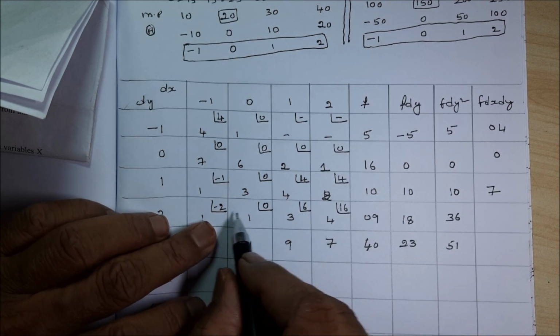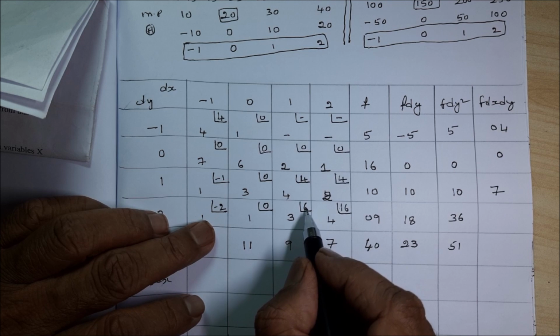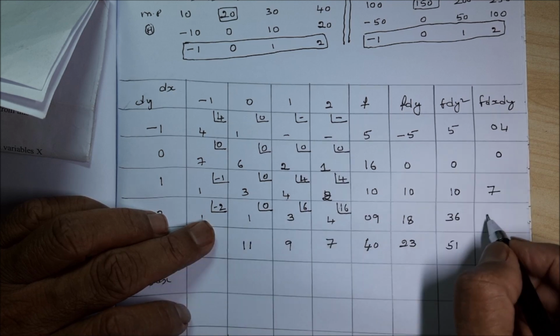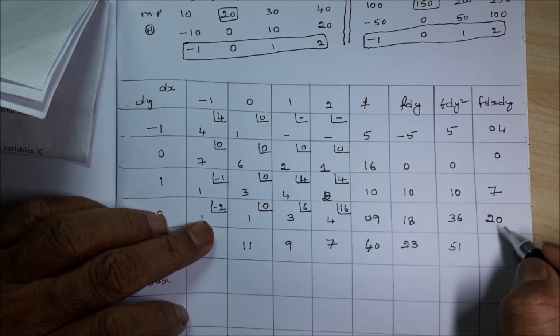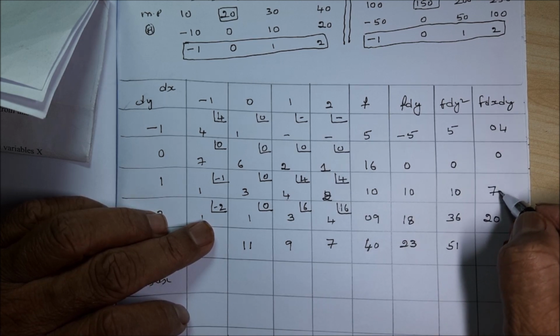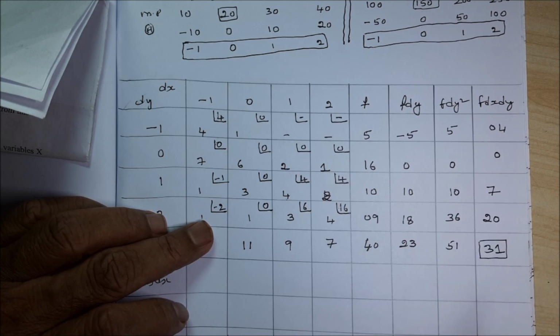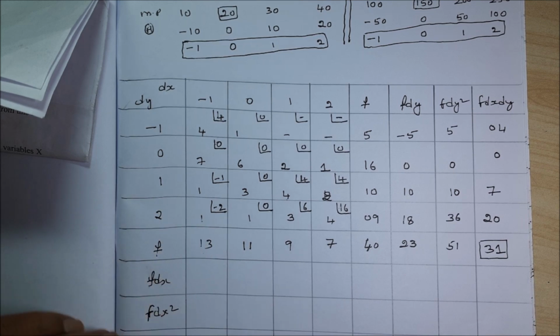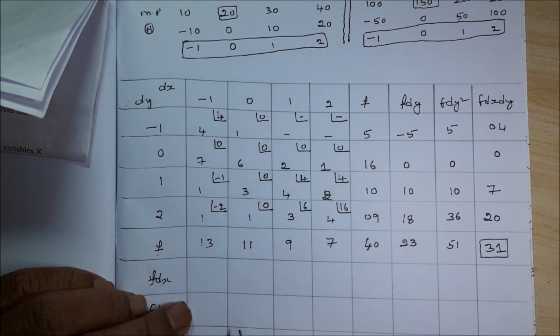Then minus 2, 0, 6, 16 plus 6 is 22, 22 minus 2 is 20. There ends the matter. Then 20 plus 7 is 27, 27 plus 4 is 31. This is very, very important. I will tell you why. 31.